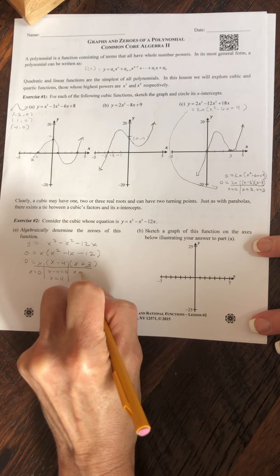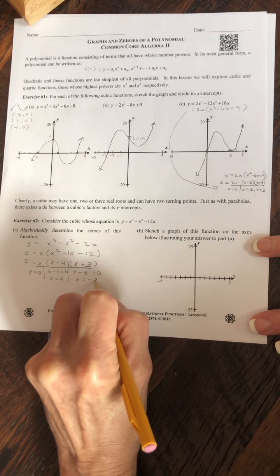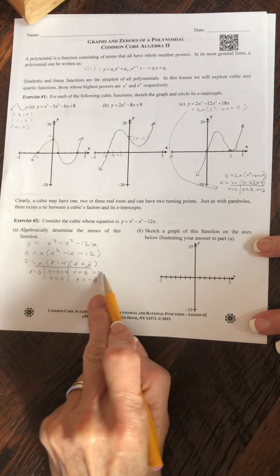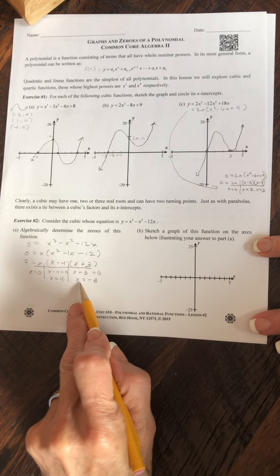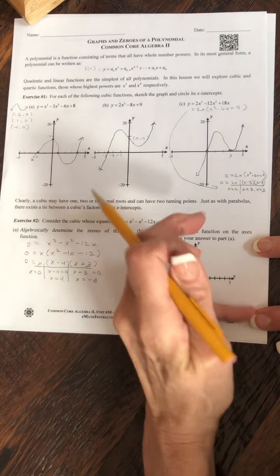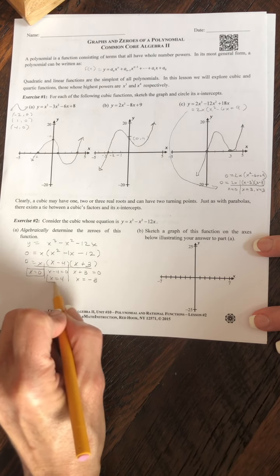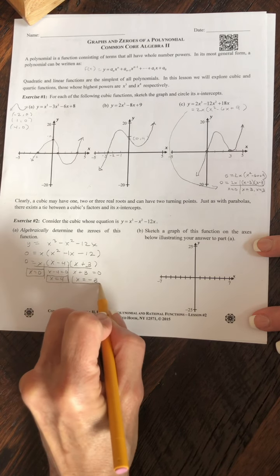And this is x plus 3 equals 0, so x is equal to negative 3. Even if you skip the second step, that's acceptable as long as you write x equals negative 3, not just a negative 3, okay? All right, so we have some x-intercepts or roots here.